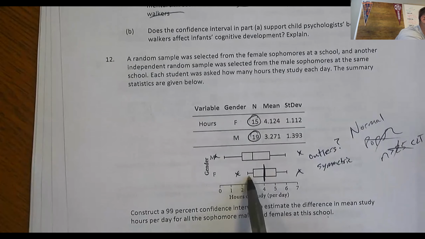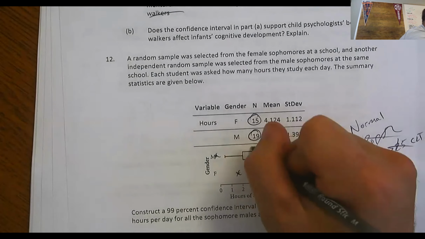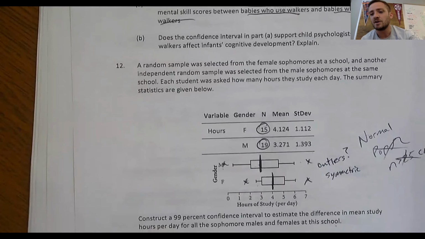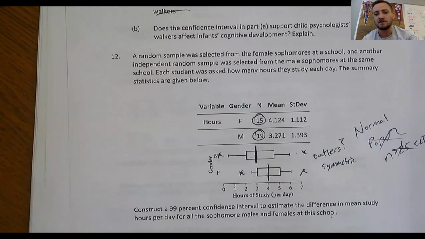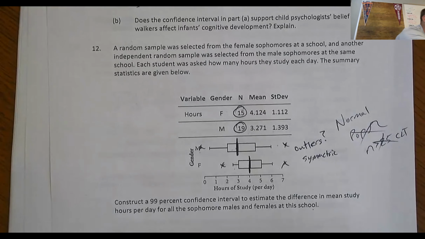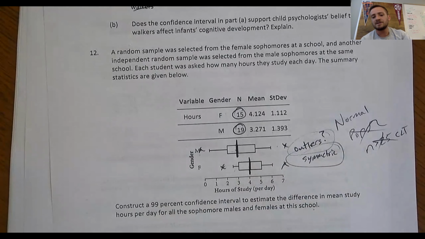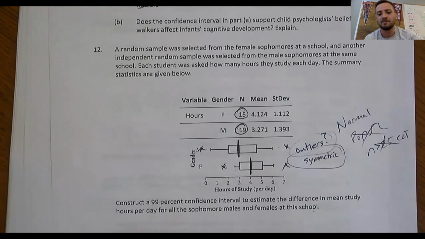The left side looks pretty close to the right side. And the left side looks fairly close to the right side there. So that means that both distributions are symmetric. So we would have to say, looking at our two distributions, there are no outliers and they are both symmetric. So we're going to continue on with our process.